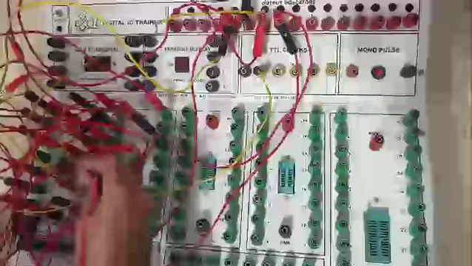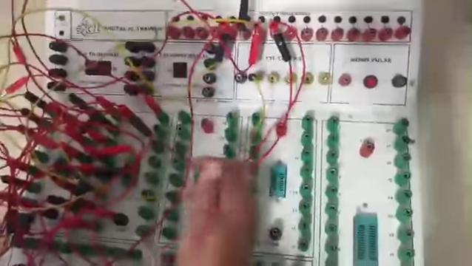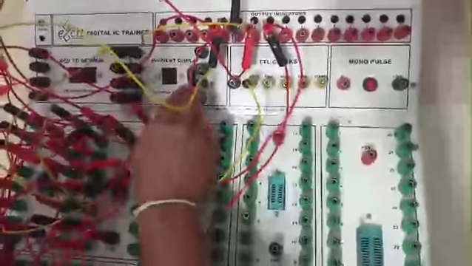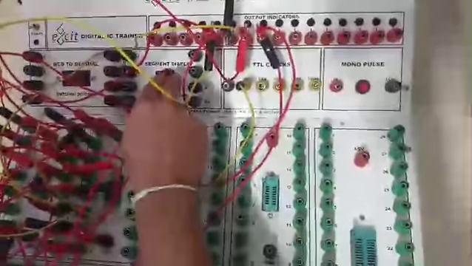So now we connected the output from this to this. We have given input here. Now we have to take the output. The output of 7447 we have to provide to this 7 segment display, so we can observe output here.